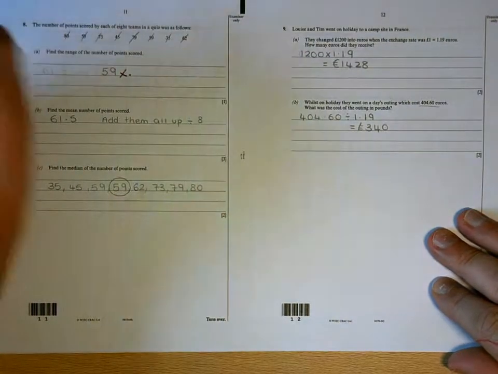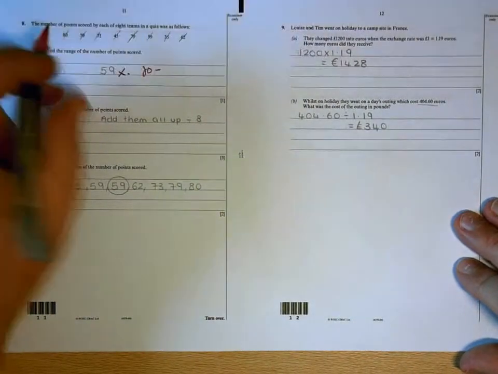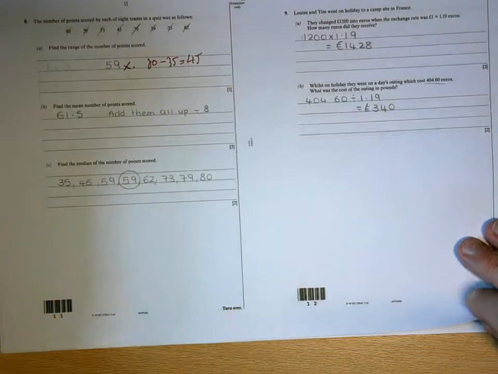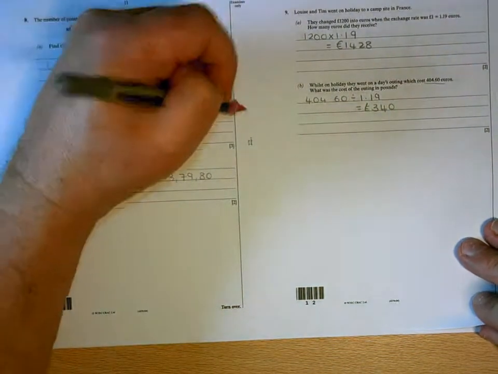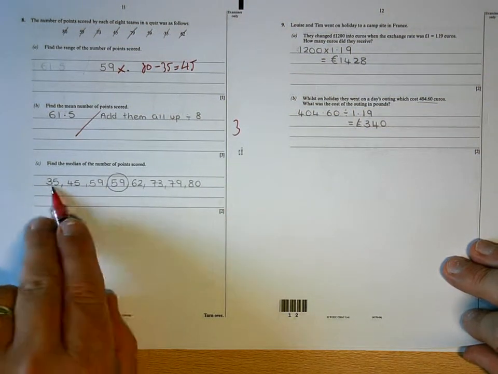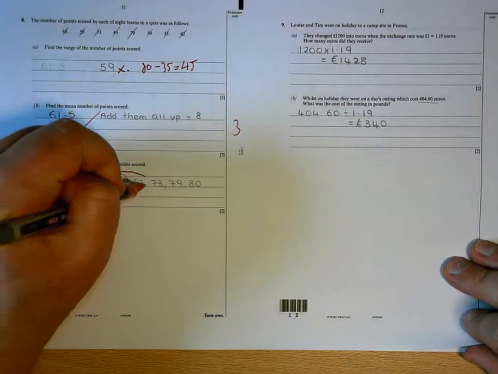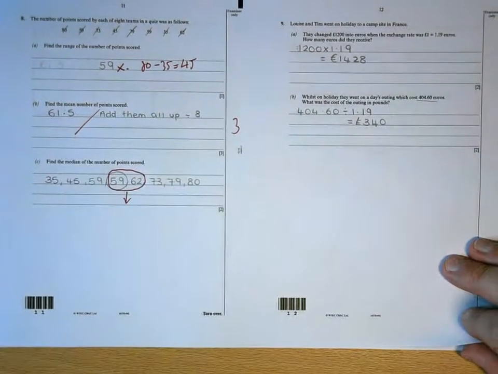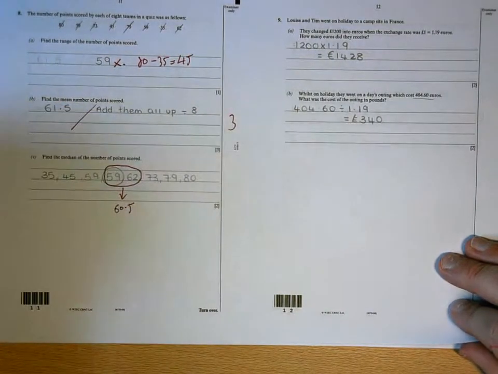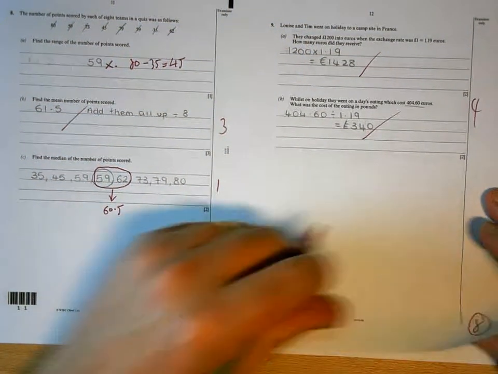59 is not the range. The range is the largest number, which is 80, take away the smallest number, which is 35. Add them all up and divide by 8 is correct. The median is the middle. Now if you look there, you've got 3 numbers that side and 4 that side, so it's not the middle. In this case, it's halfway between the middle pair, which is 60.5. 4 marks there, 8 for the page.